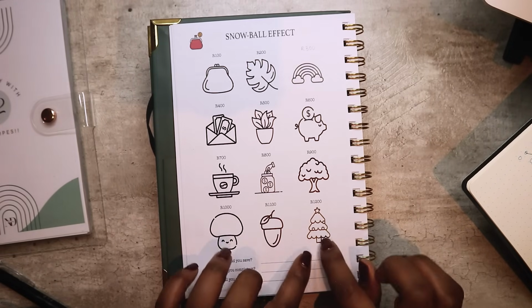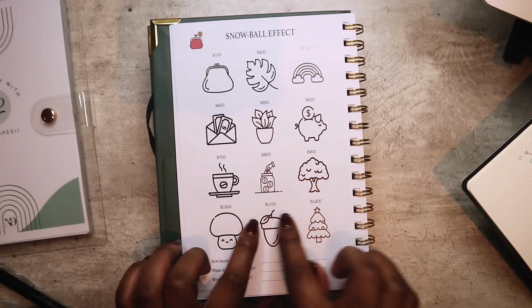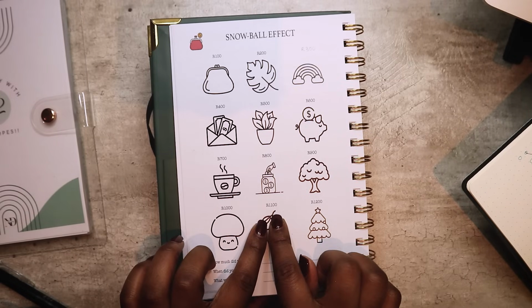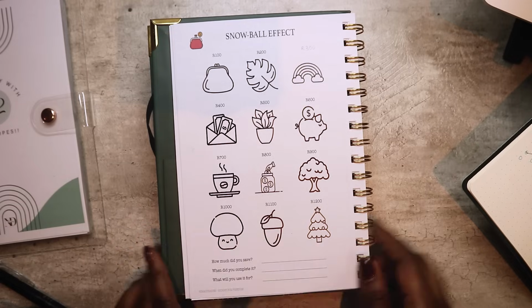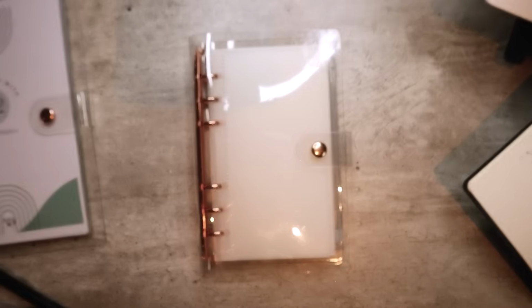I will call this my January. My January will be 1,200 Rand. February will be 1,100 Rand. My March will be 1,000 Rand. So let me do this one now.